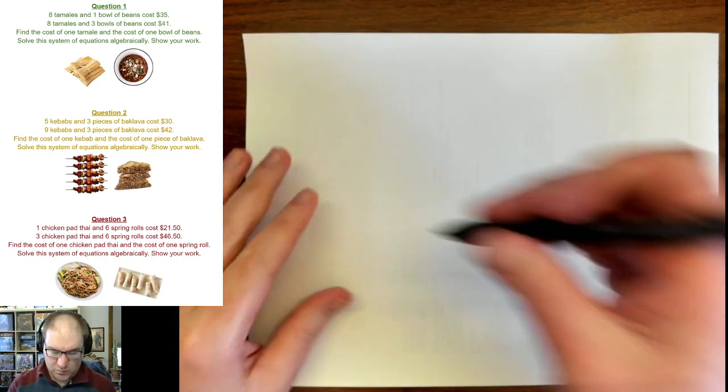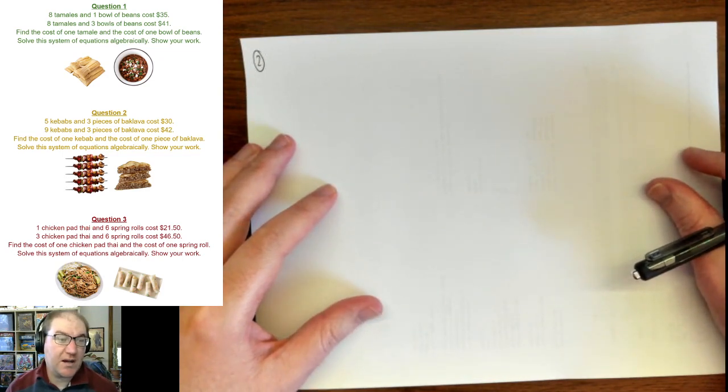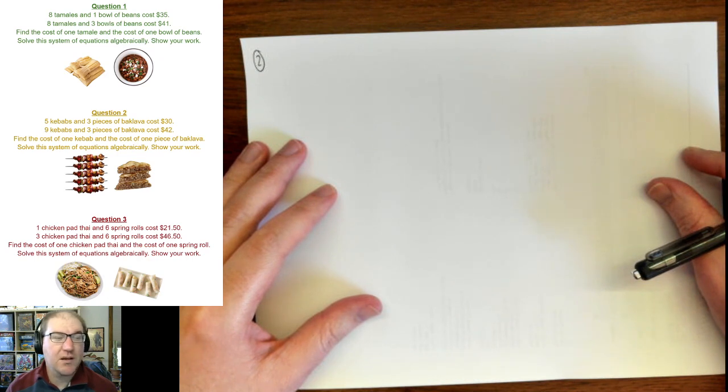Let's do question 2. 5 kebabs and 3 pieces of baklava cost $30. 9 kebabs and 3 pieces of baklava cost $42. Find the cost of one kebab and the cost of one piece of baklava. Solve this system of equations algebraically.